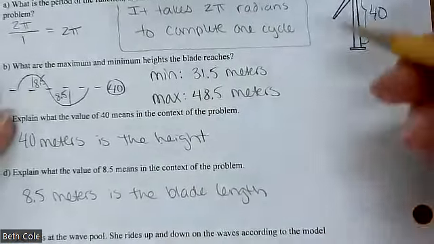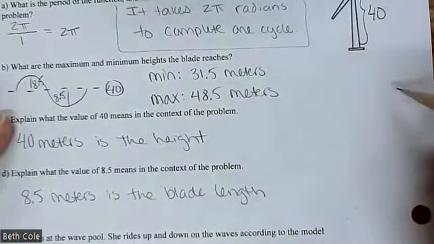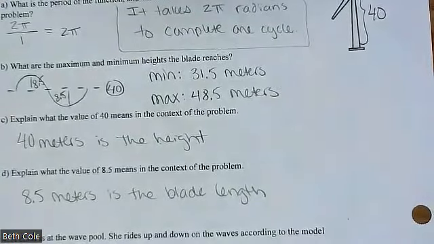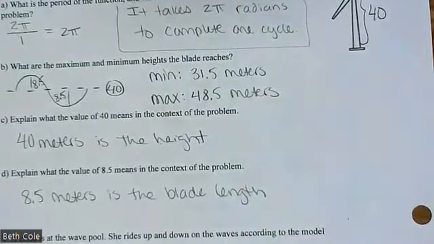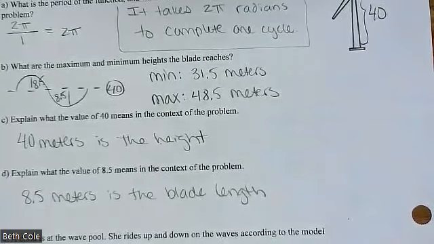Yeah, so your range would be bracket 31.5 comma 48.5. Well, you got to put the meters in there somehow, and when you do it with the brackets, that makes it a little tricky. I guess if you squeezed the meters in there, then yes, I would give you that. Because it is the range, you're right.